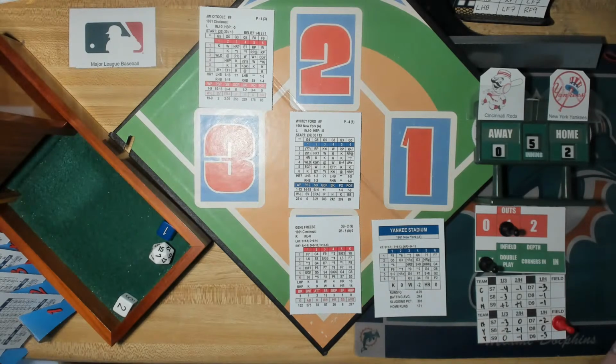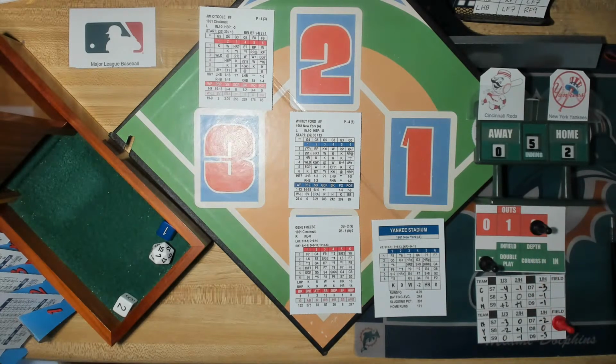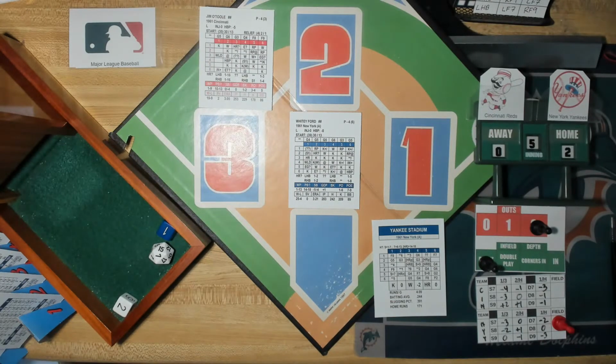It is a 2, so a nice play there by Kubek. He gets it, and he throws to first to get the out, and that is 2 away. So now you see how range plays work.